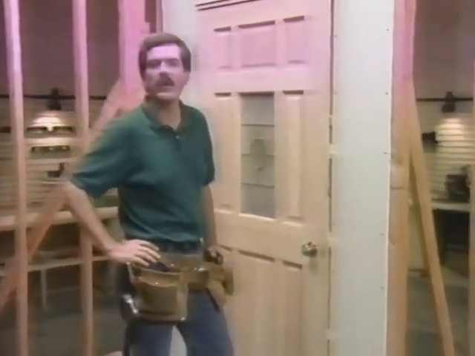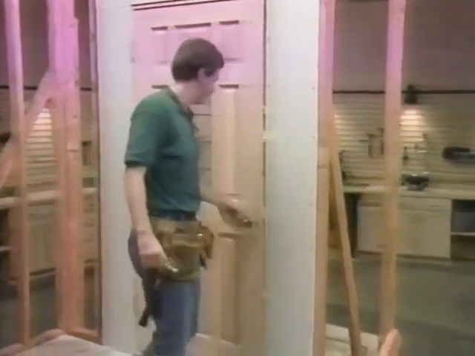Works fine. Now for a different installation, let's go to our new 2-story room addition, where we'll be putting in a 3-panel patio door unit.